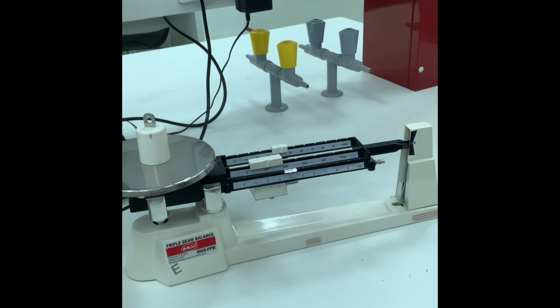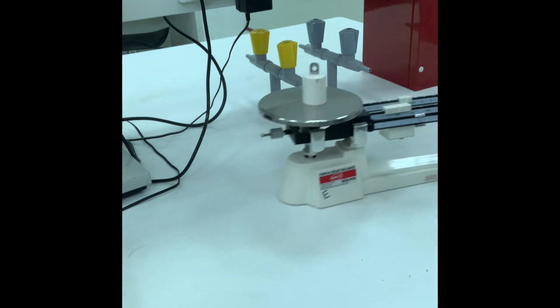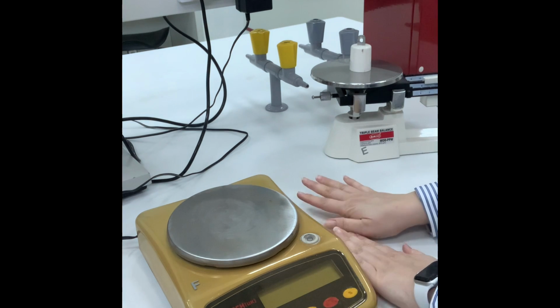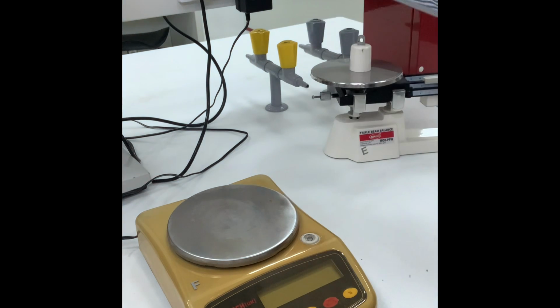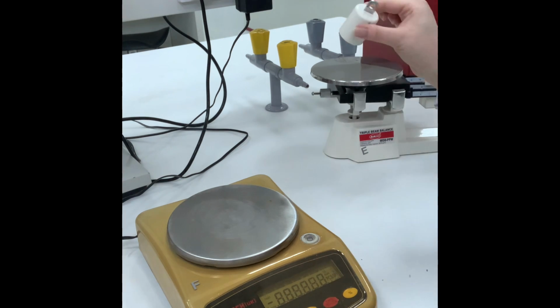So the same metallic block, I will use the electronic balance, and usually I don't bend next to it because it's very sensitive. I will switch it on, wait until it becomes 0, and then I will add my metallic block.